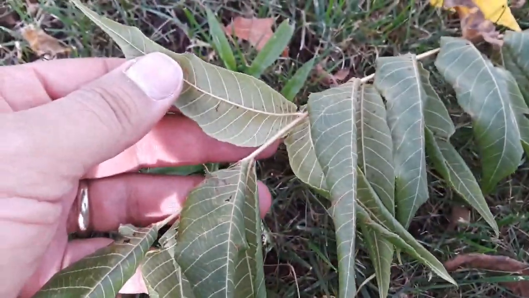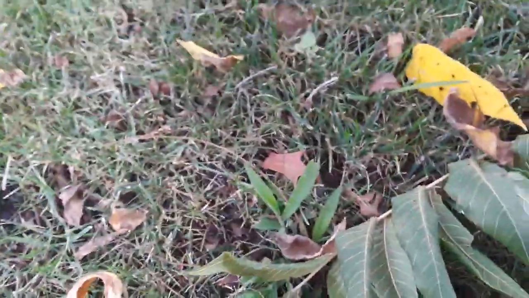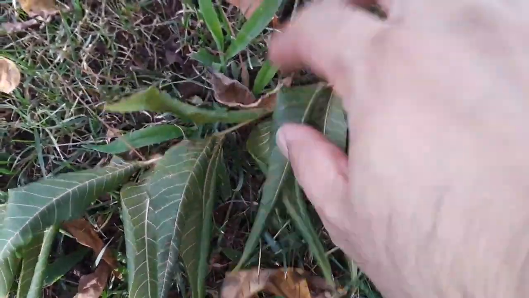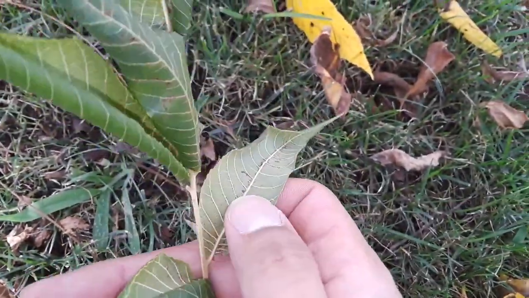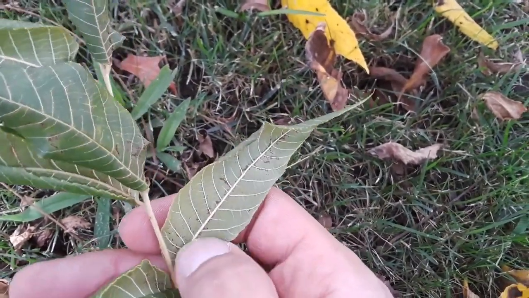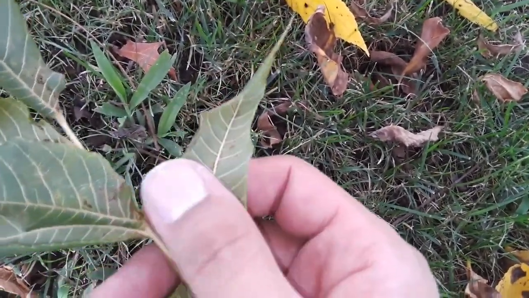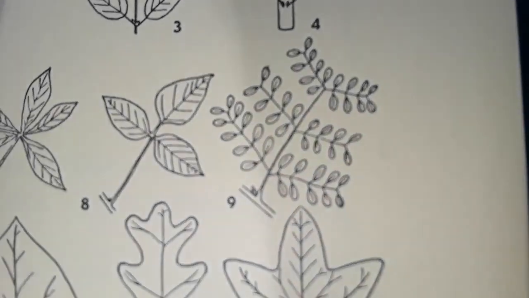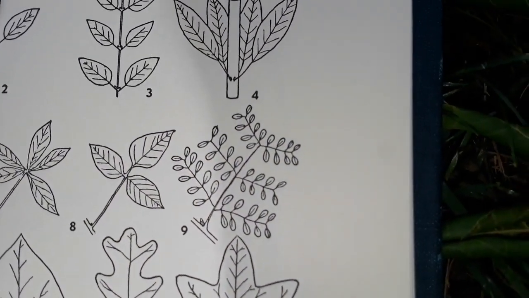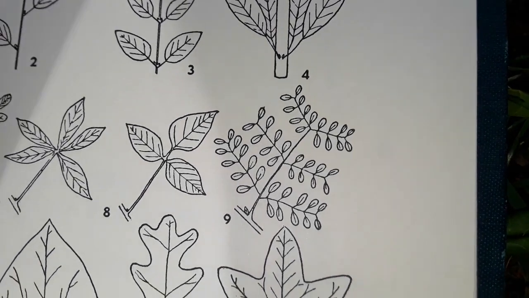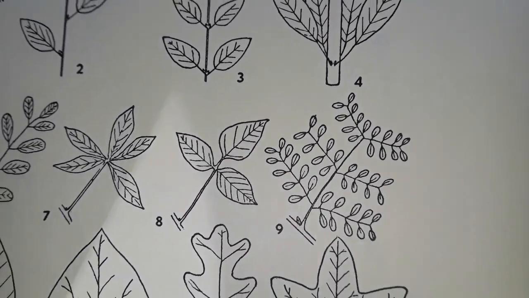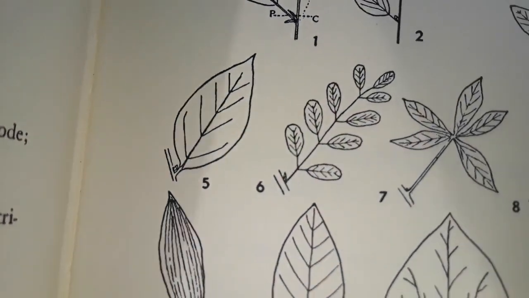Okay, this is once compound. You have the rachis and one leaflet. If it was twice compound, this midvein would be split into smaller leaflets, such as you can see in this example, number 9. That's twice compound, and it could be thrice compound, three times, right? But we're looking at something like number 6.